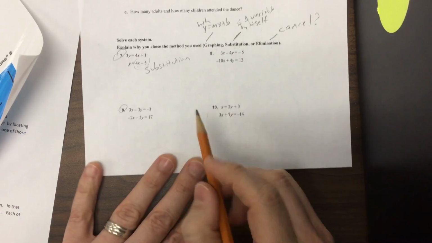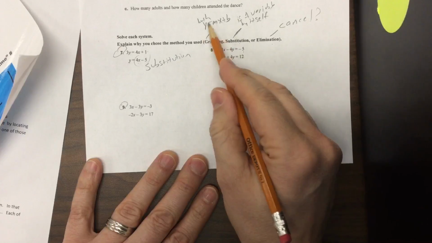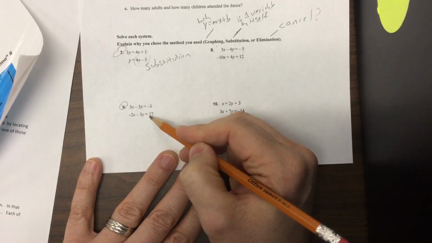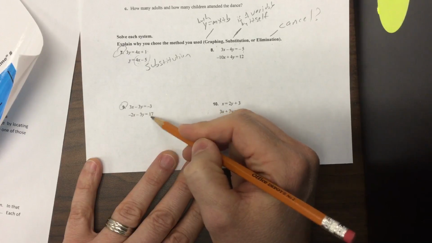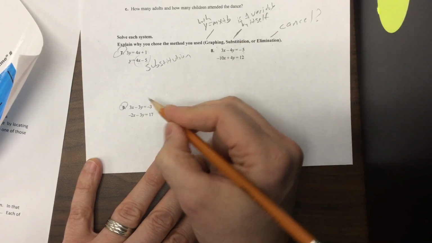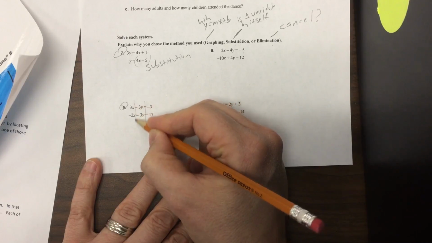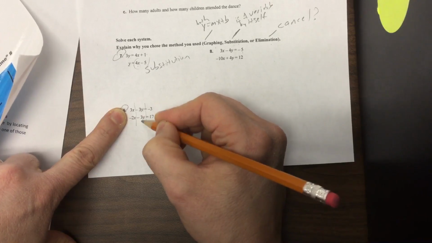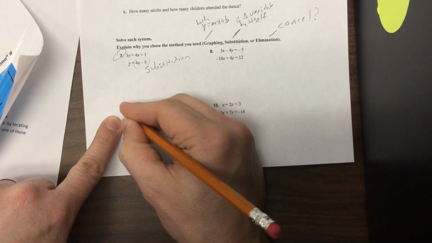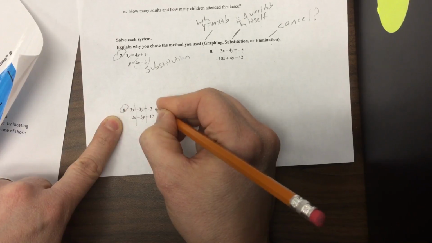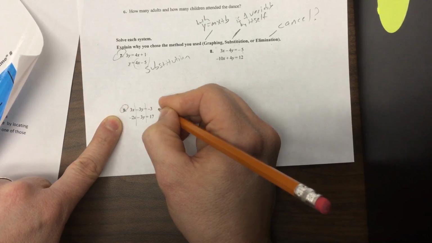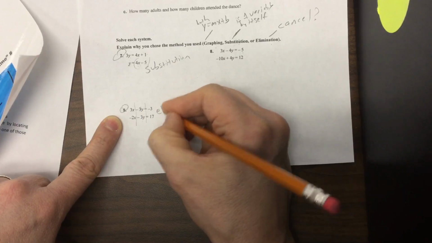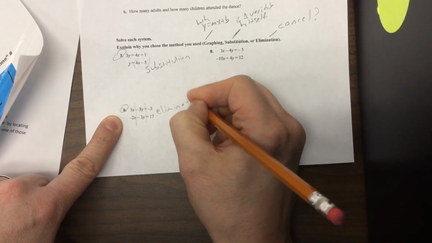And number 9, well, you don't have either one in slope-intercept form, so graphing isn't good. You don't have any variables by themselves, none of them. So substitution is not good. What about if you added straight down? This is a very close candidate to canceling if we were able to multiply the entire equation by negative and switch the sign. That'd be pretty easy to do. And then add straight down, we could get the y's to cancel. So this is a good candidate for elimination.